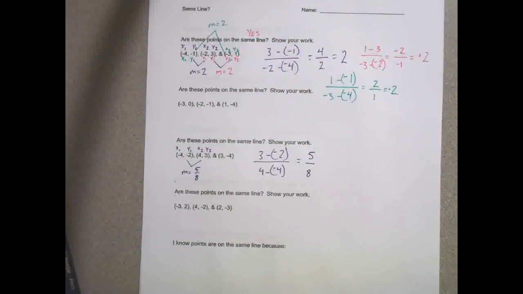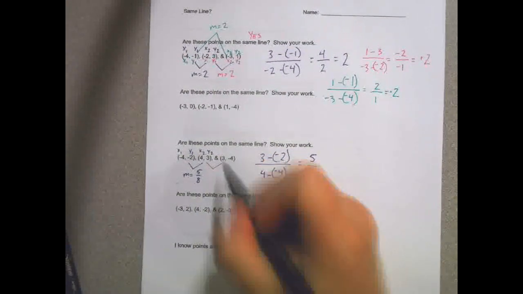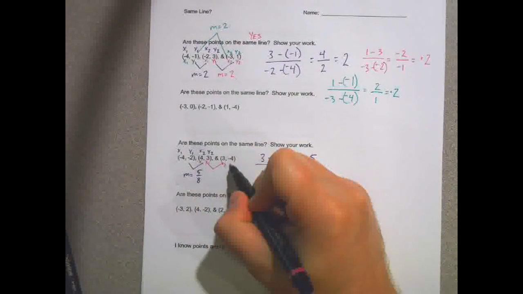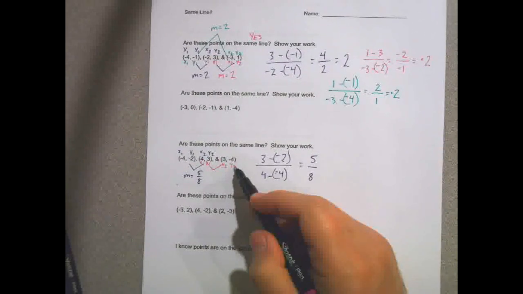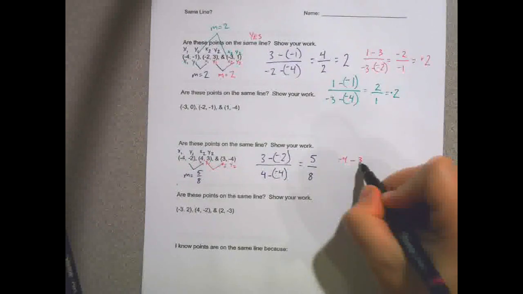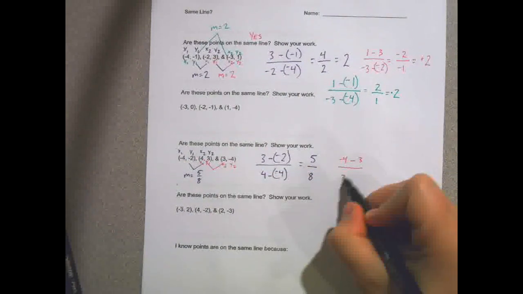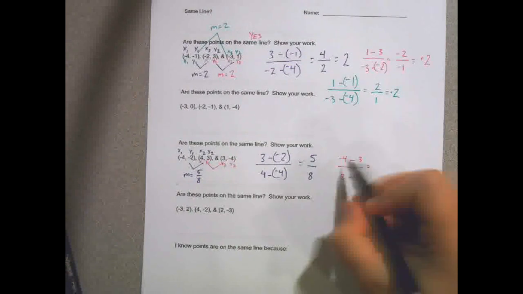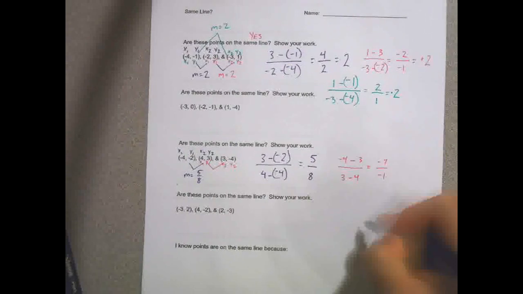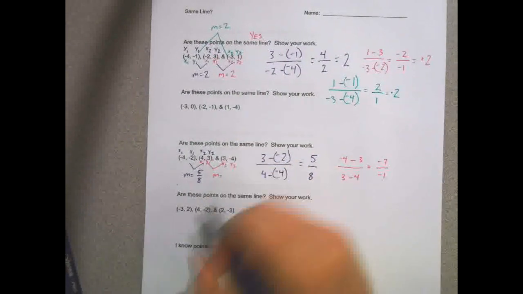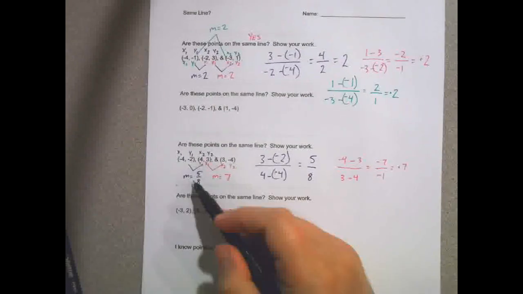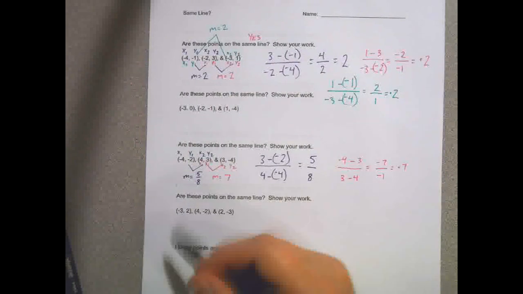All right. Now, I'm going to pick these 2 points, and this is now going to be x1, y1, x2, y2. All right, so -4 minus 3 over 3 minus 4. All right, -4 minus 3 puts me at -7. 3 minus 4 is -1. So this is m equals, that's positive 7. M equals 7. Well, these slopes aren't the same. So these are not on the same line.